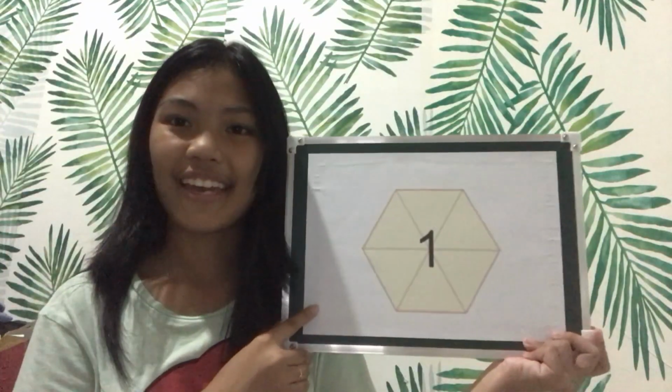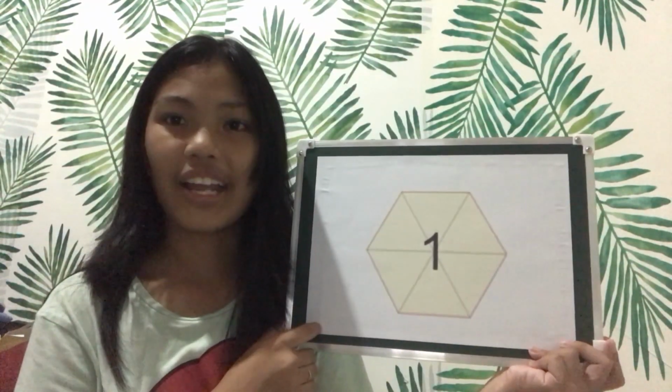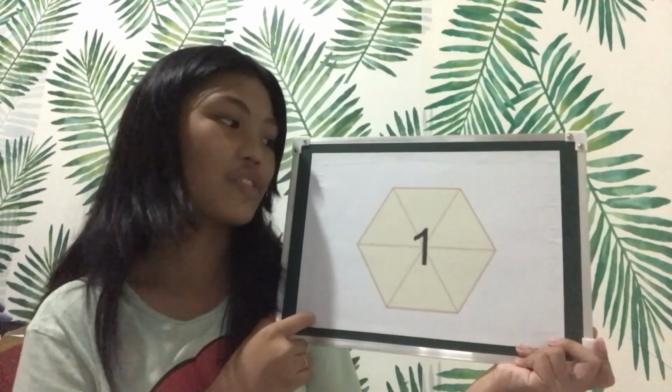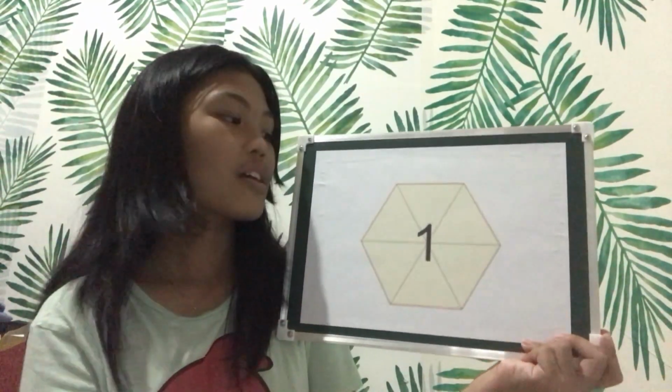Good day, everyone. Our lesson for today is all about the super hexagon and its identities. This is a hexagon. This hexagon has 6 vertices, which gives us 3 diagonals.